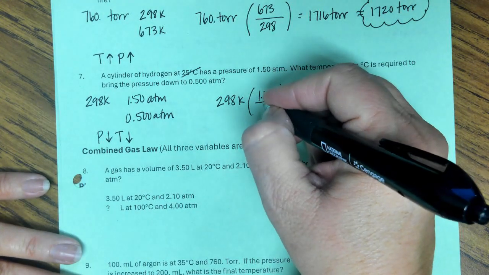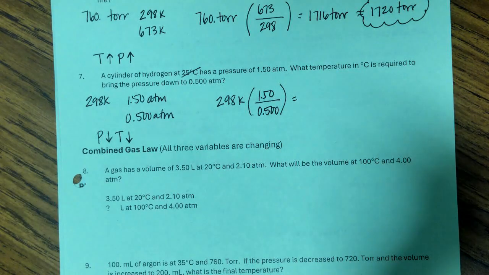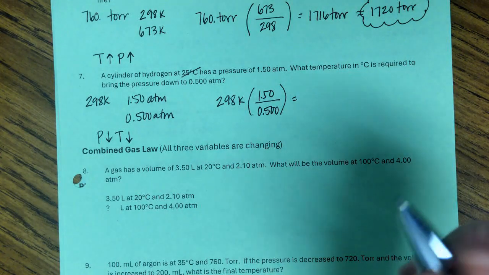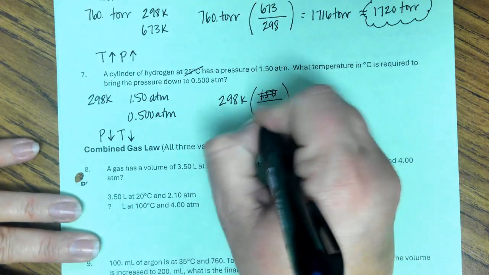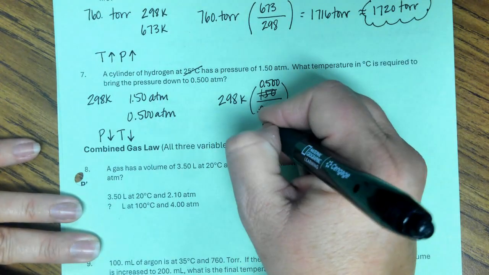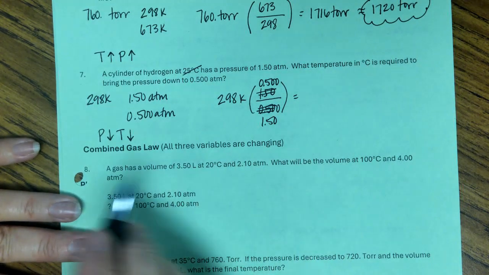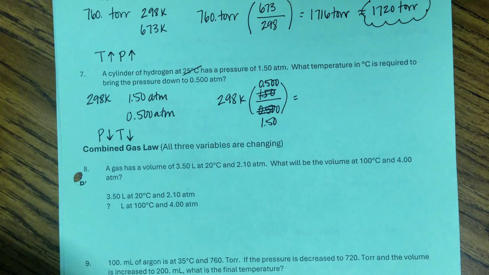Oops, that's not a nice 5. 0.500. Oh, I wasn't paying attention. I'm sorry. You're right, in my erasable gel pens. Y'all are so good. You caught my error. Because the temperature is going down, I need the smaller number on top. So 298.